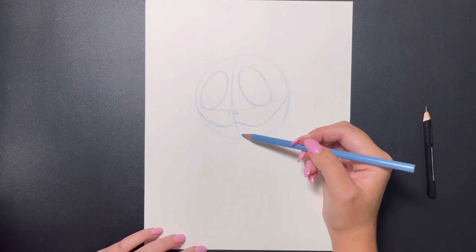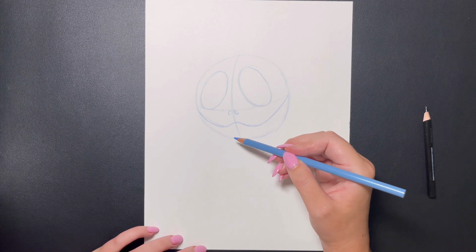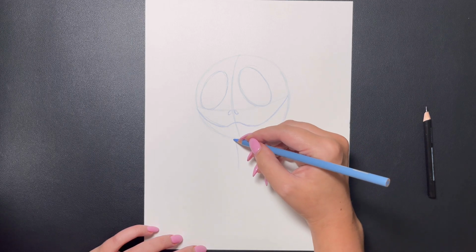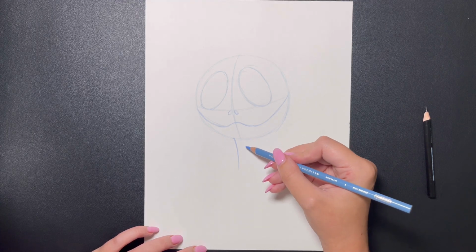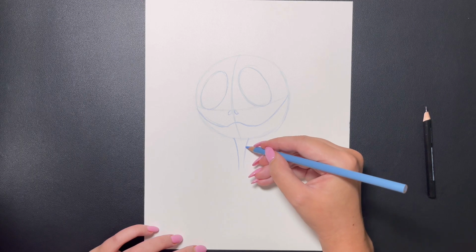Now moving a little bit lower in here, we're going to draw in the neck. So starting to the left of this line, we're going to curve our line down towards the bottom of our page. And now moving to the right of this line, we're going to do the same thing. Just when we get to the bottom, we're going to make this nice and small.